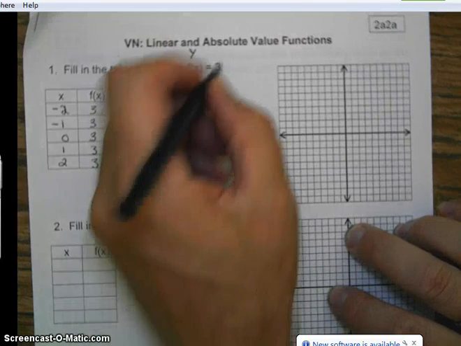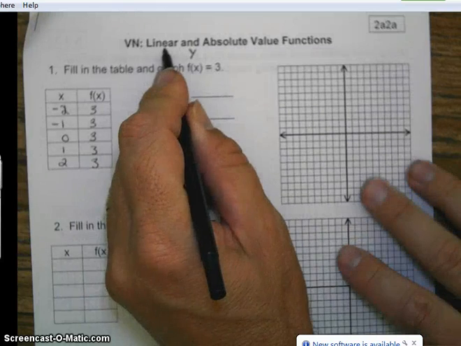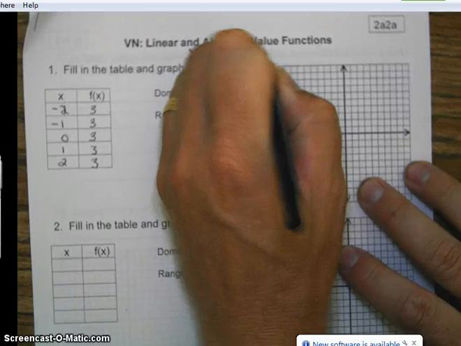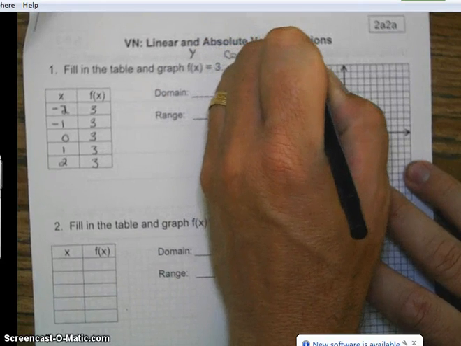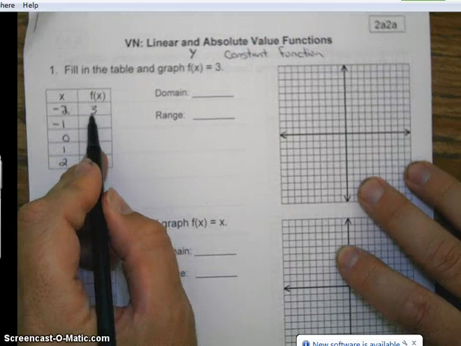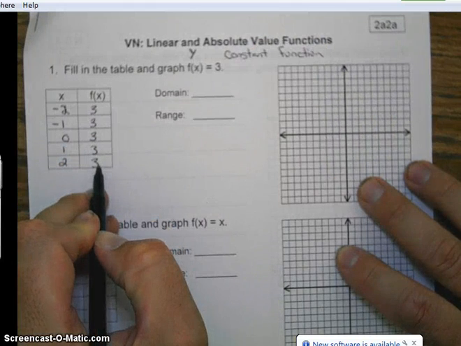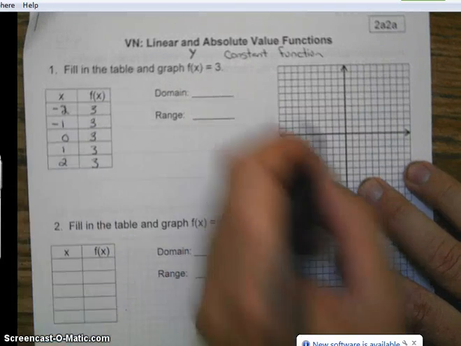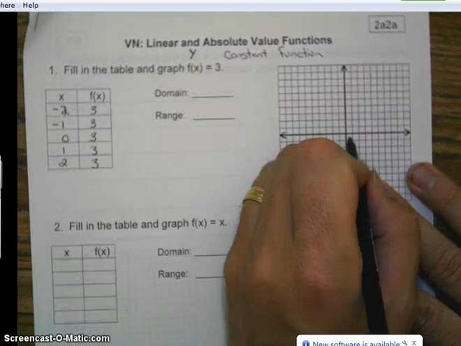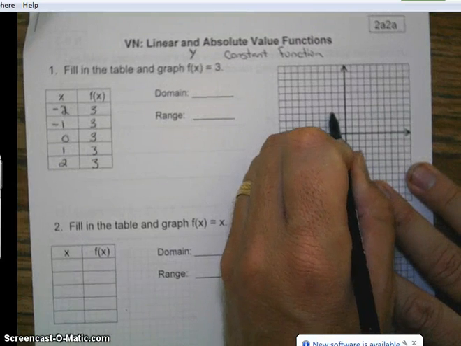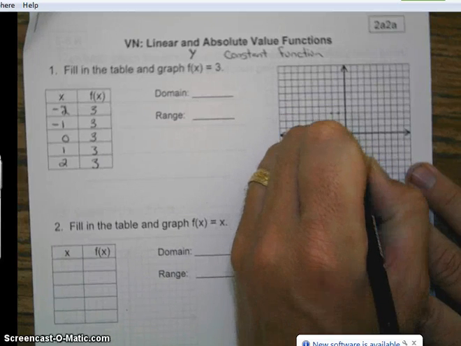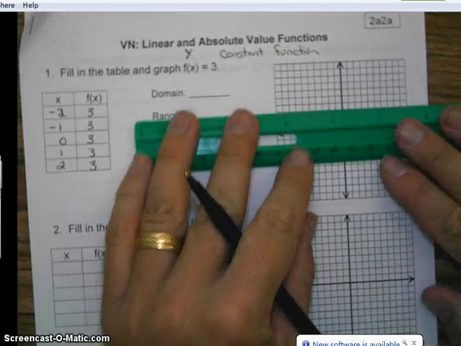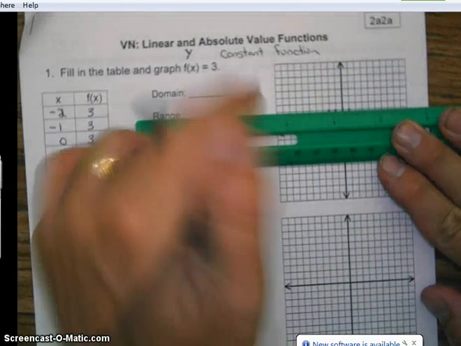So this is a special type of linear function. It's actually called a constant function, because the y value is constantly 3. It doesn't change. The opposite of variable is constant. Okay? So let's graph it. -1, 3, 0, 3, 1, 3, and so on. So here we go. This is a constant function.